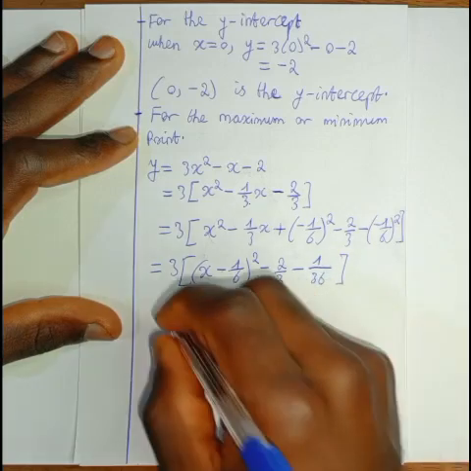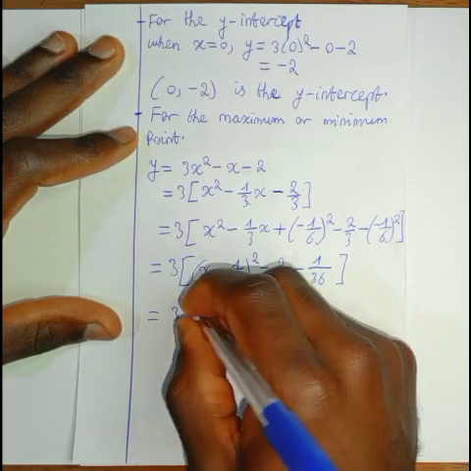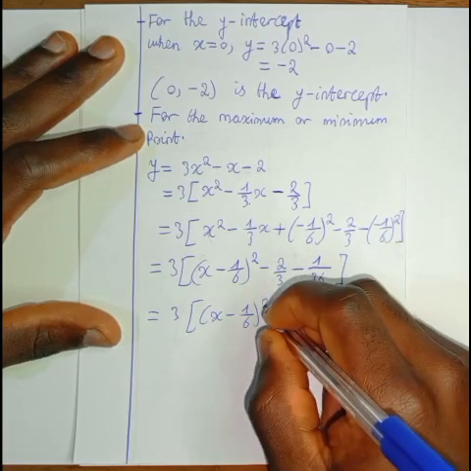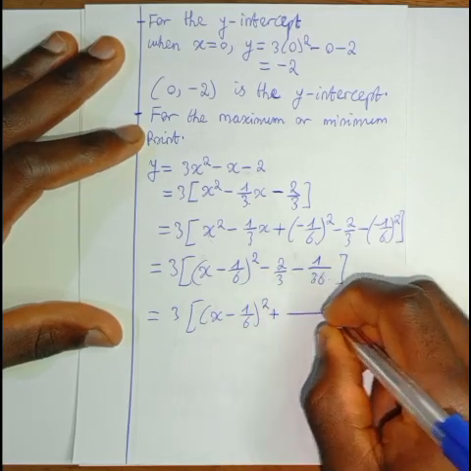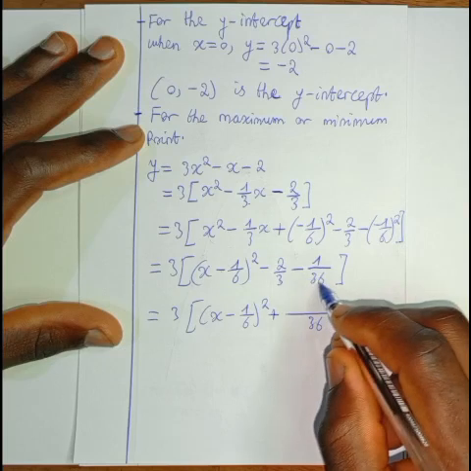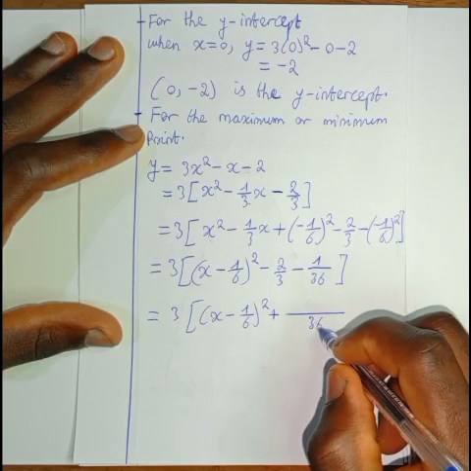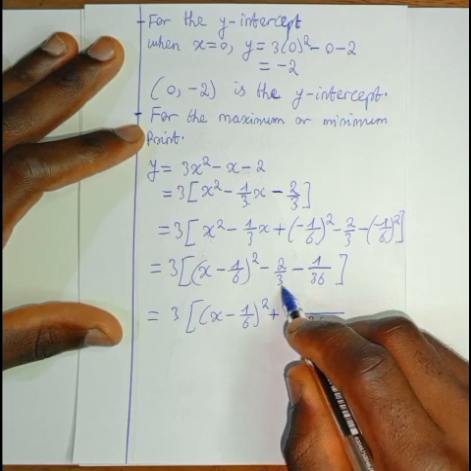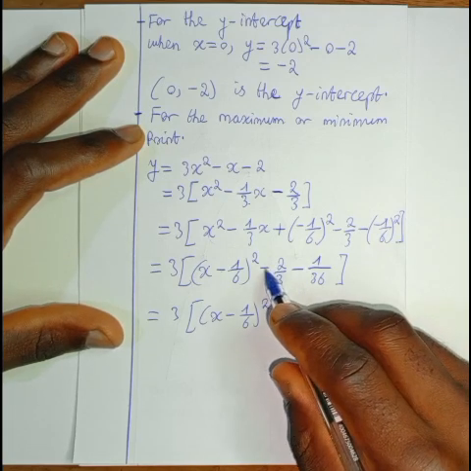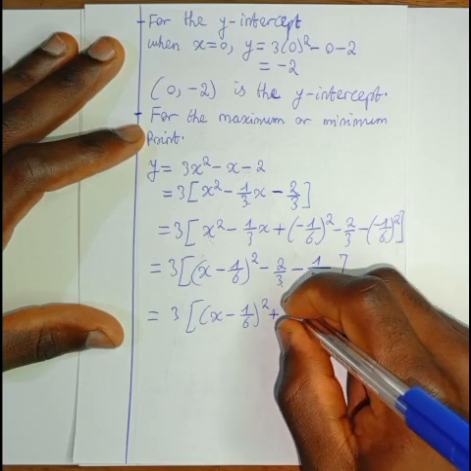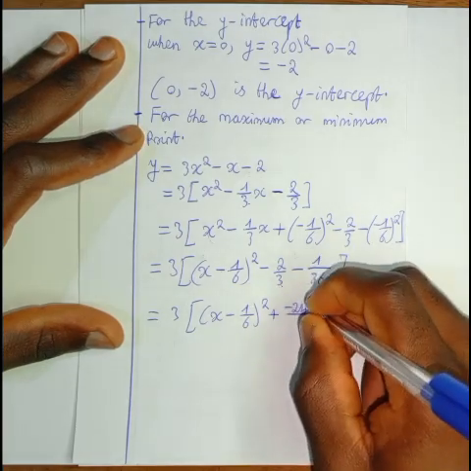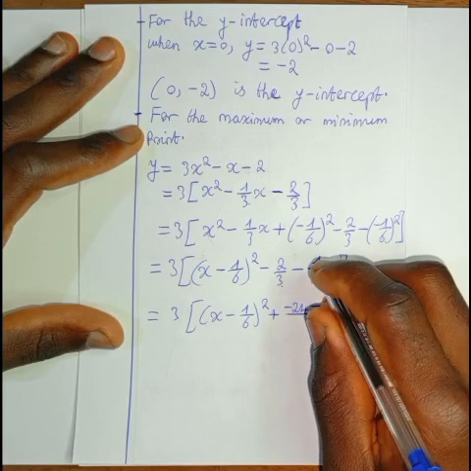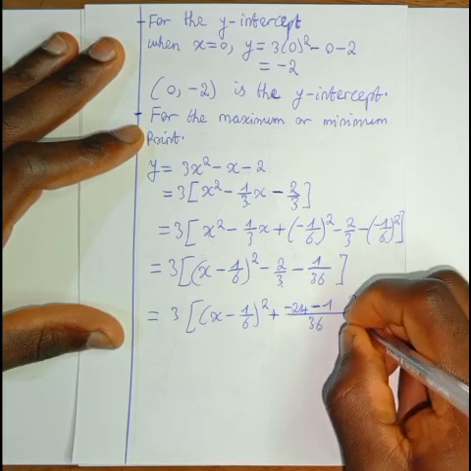We close the bracket. This will be equal to 3 times x minus 1/6, all this squared, plus the LCM of 3 and 36, which is 36. 36 divided by 3 gives us 12. 12 times negative 2 gives us negative 24, minus 36 divided by 36 gives us 1. 1 times 1 remains 1.